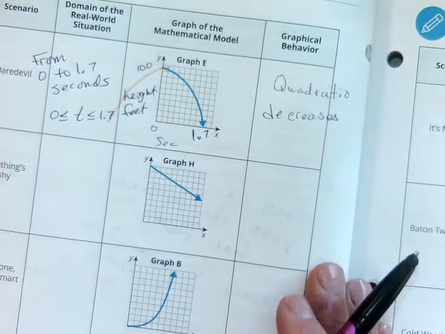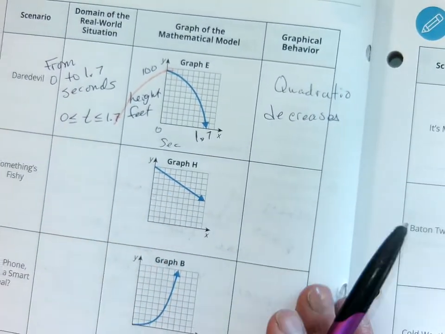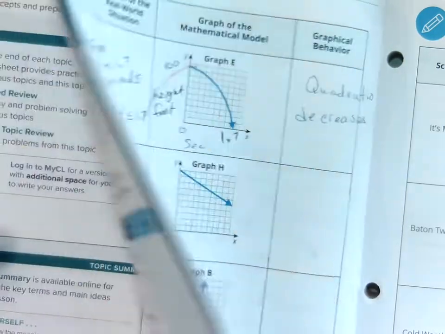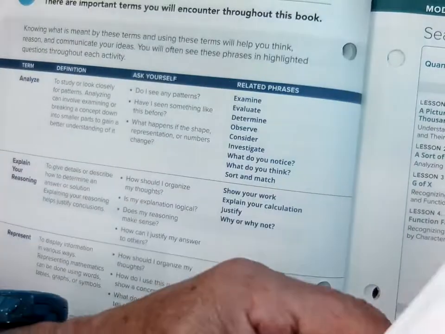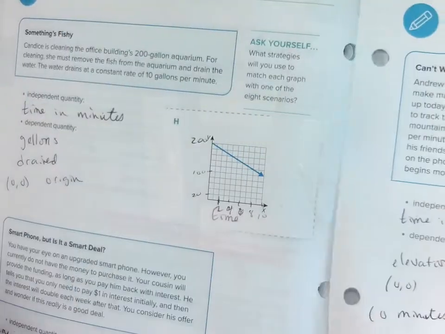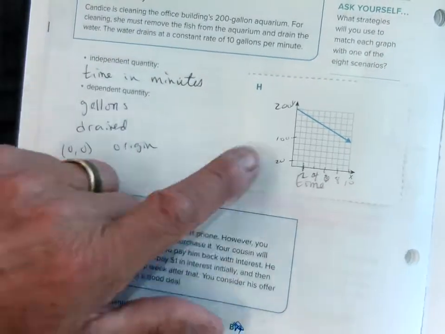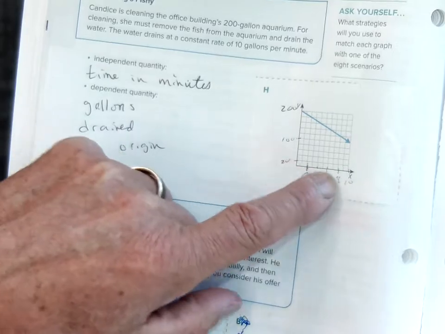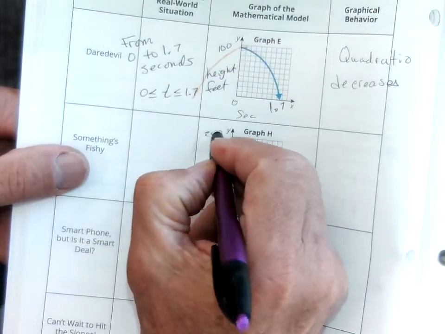So I want you for homework to go back and look at your graphs. On something fishy, the first thing I'm going to need is my scales. So I go all the way back to something fishy. Yes, you're going to have to turn back in the pages and look at it. It goes 200 here and 10 here.